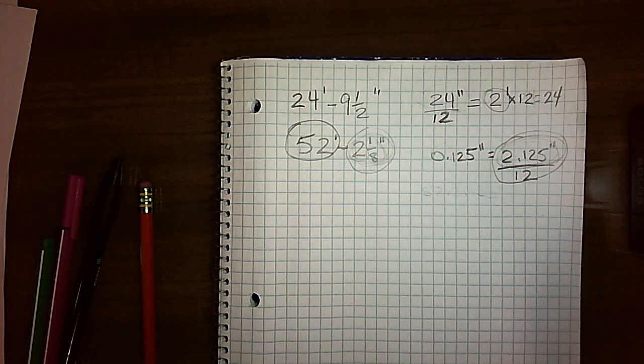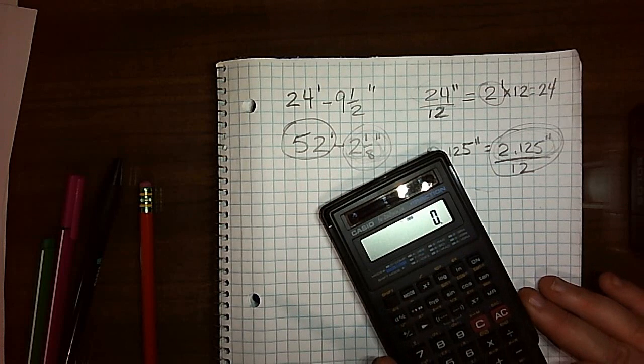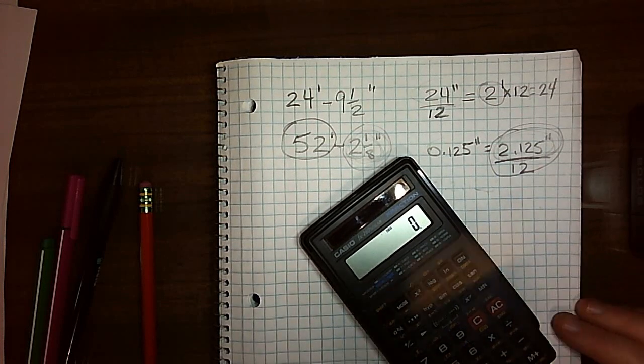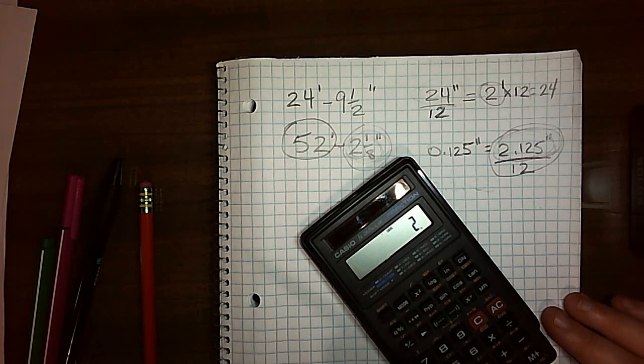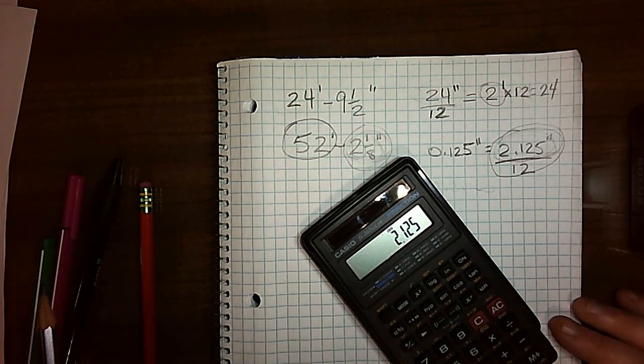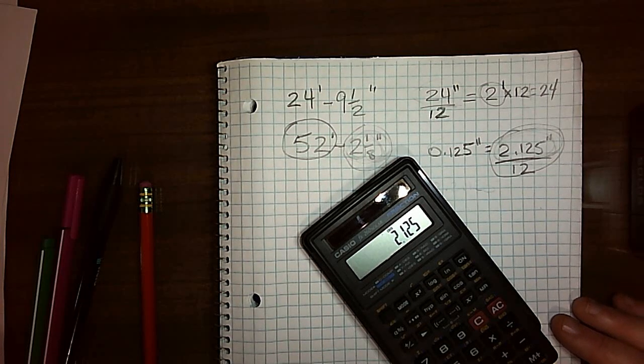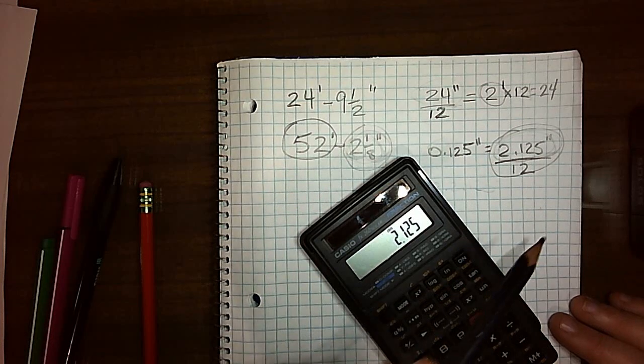But remember, we want to turn the inches, which are usually the bigger number, into feet. I'm going to show you guys what I'm doing with the calculator. I'm going to punch in 2.125 inches, right? Inches to feet, we divide. If I'm going feet to inches, I multiply.